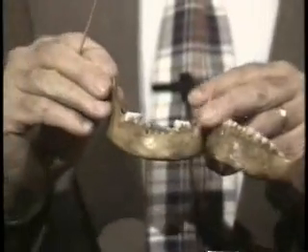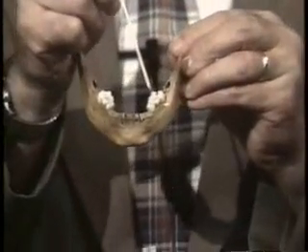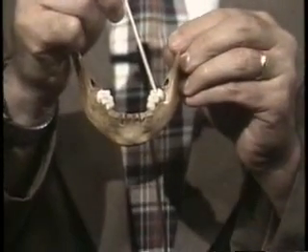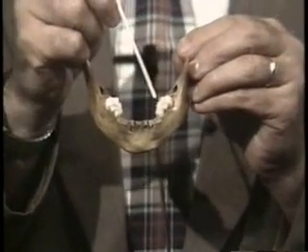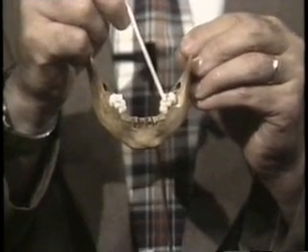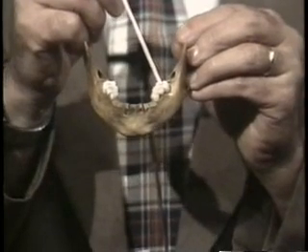Now while we're looking at that, let me just take a quick look at this and show you the difference between deciduous and adult teeth. Note that the deciduous molar is smaller than the adult molar. You may be able to note also that the deciduous molar is more yellow in color than the adult molar. The adult molar is whiter.